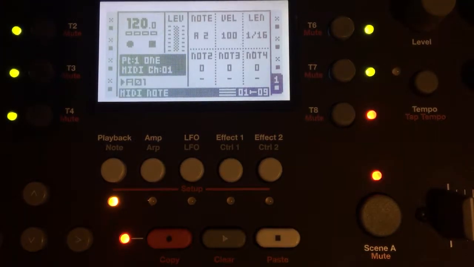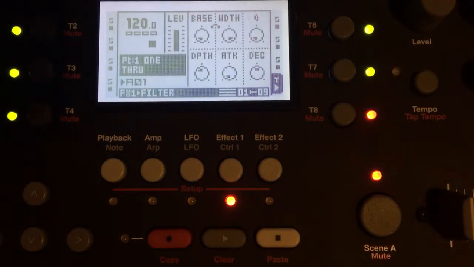Really pretty simple, actually. Once you know it, then you know it, and it's just like second nature. But yeah, that's it, man. That's pretty much the basics for MIDI, and for the scenes, that's in the other video.